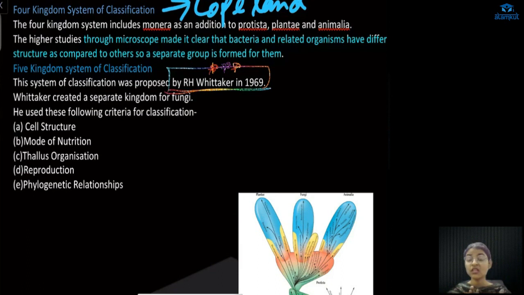Four had already been created. He created a separate kingdom for fungi, because fungi possess some similar characteristics of Protista, similar characteristics of Plantae, and similar characteristics of Animalia. We can consider fungi as ancestors of these Protista, Plantae, and Animalia.